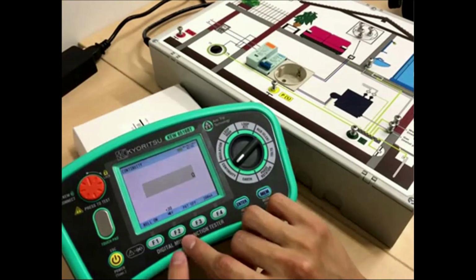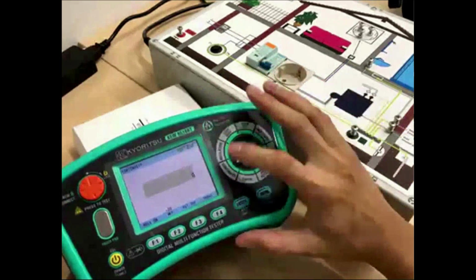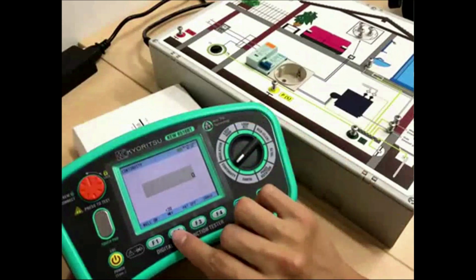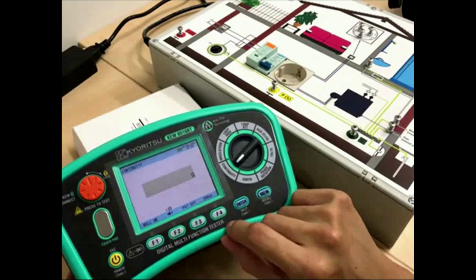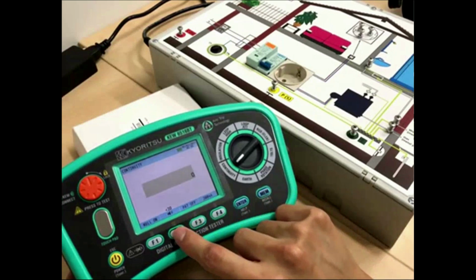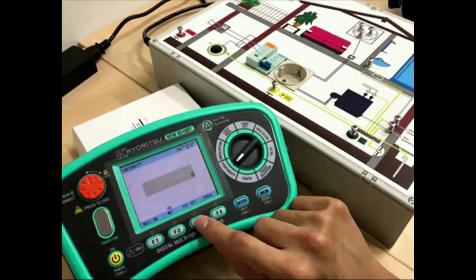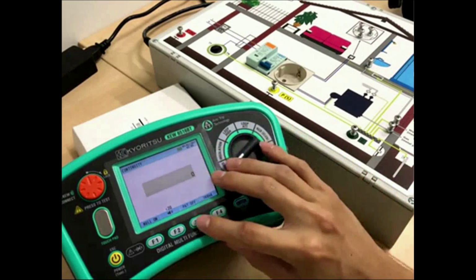Okay, now we go to F2. Now we are in the continuity test. You all can see, F2 press. So this is buzzer off. This one is below 2 ohm, the buzzer will sound. Okay. Pad off. This is for pad function. What is pad function?